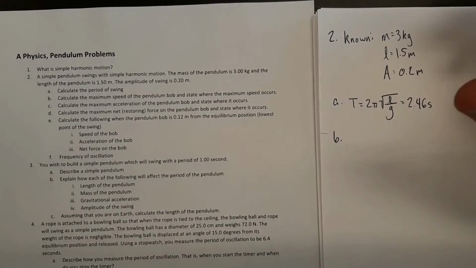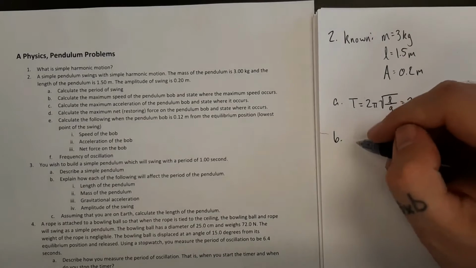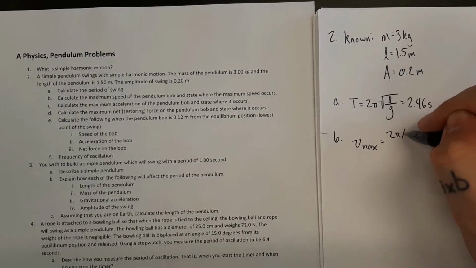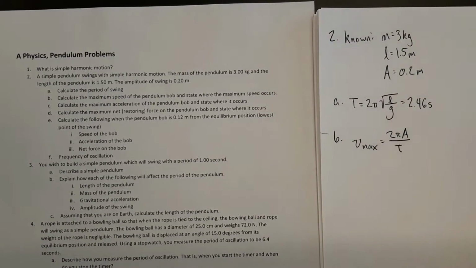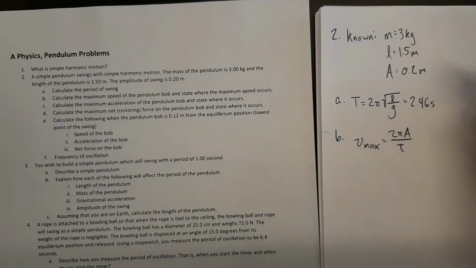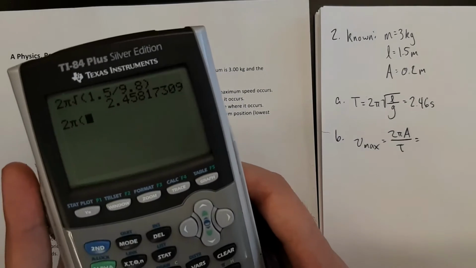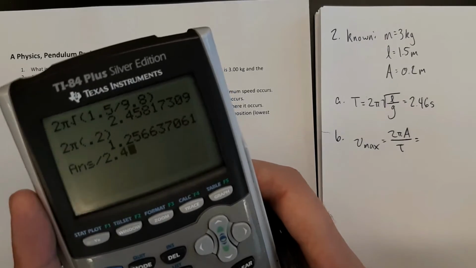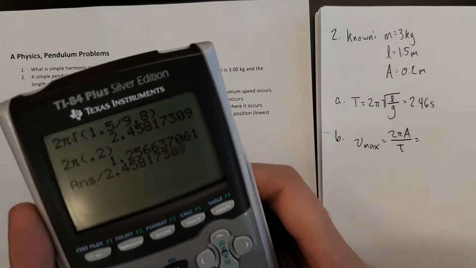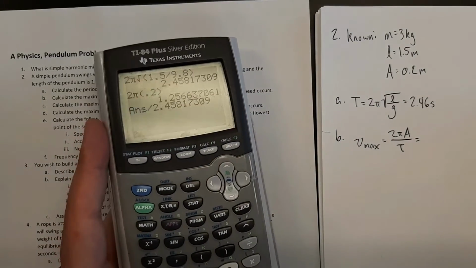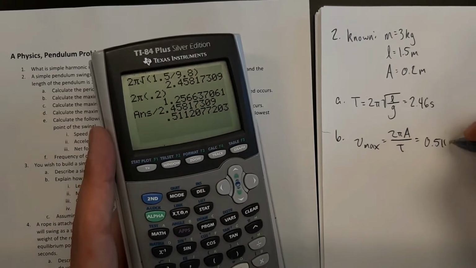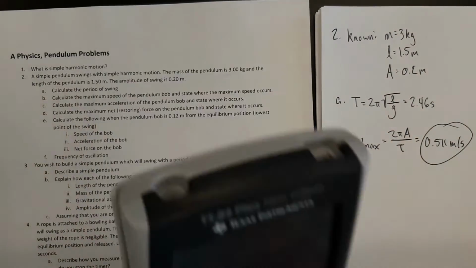Great. Now, the maximum speed of the pendulum bob and the state where maximum speed occurs. Okay, so when you're looking at simple harmonic motion, your maximum speed is just going to be 2 pi times your amplitude divided by your period. So that's 2 pi times our amplitude of 0.2, divided by our period, 2.46. There we go. So that means that we have a max speed of 0.511 meters per second. Half a meter per second.